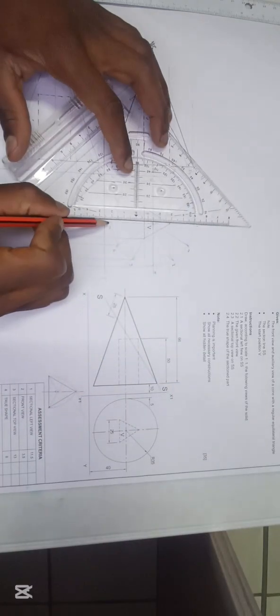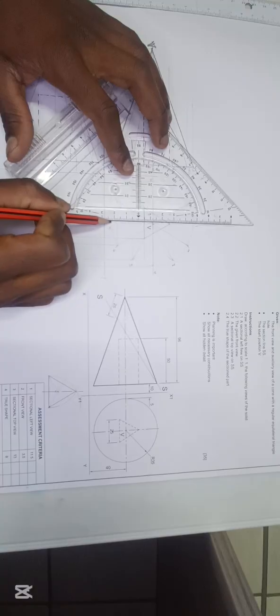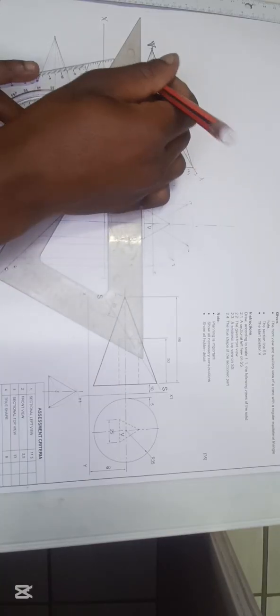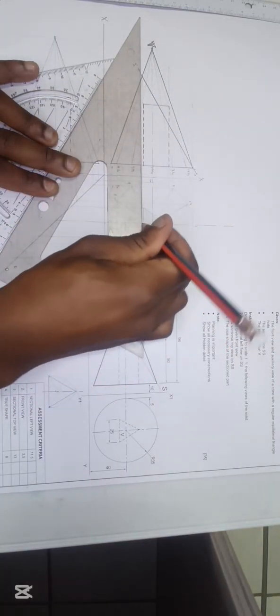So now we need to cut our line 7 that goes to V. Seven that goes to V. Here's going to be our point here. And line 7 that goes to V.